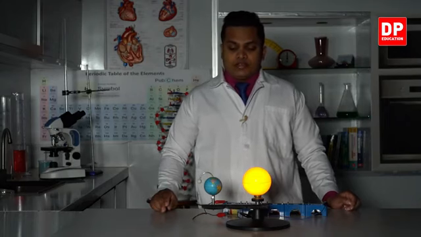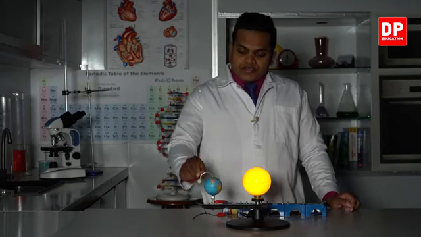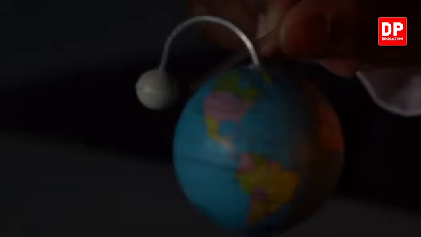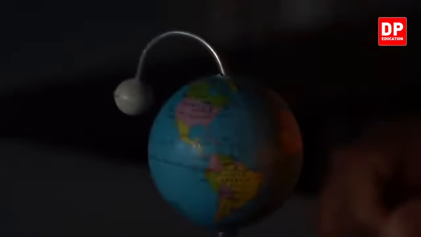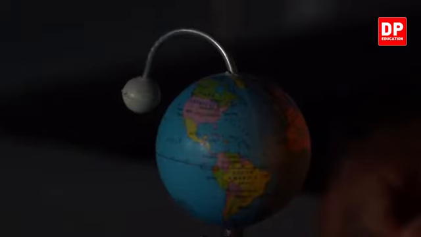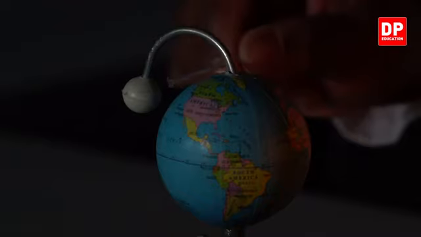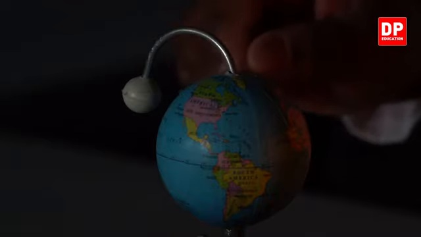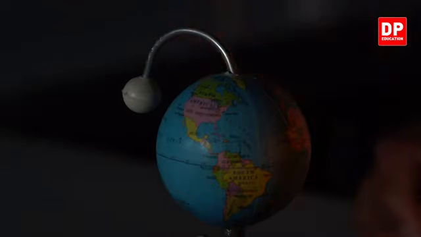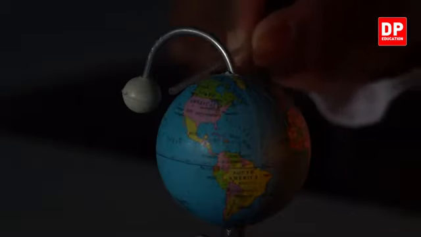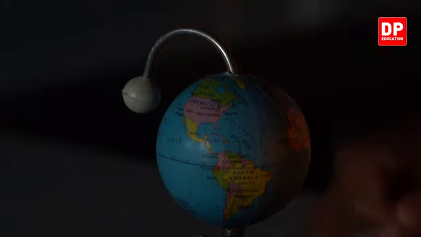As you can see here right now very clearly, this particular area of the moon is now in darker color. It's mainly because the shadow of the earth is now falling onto that particular area. So the people who are in this place of the earth will experience the lunar eclipse.